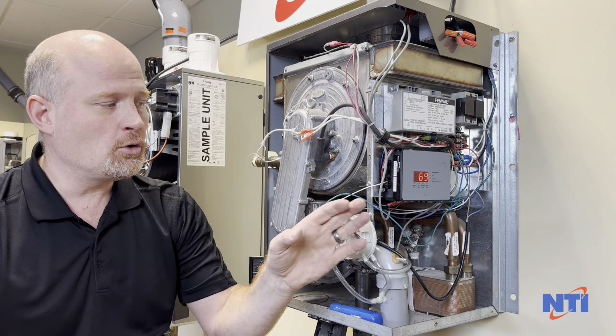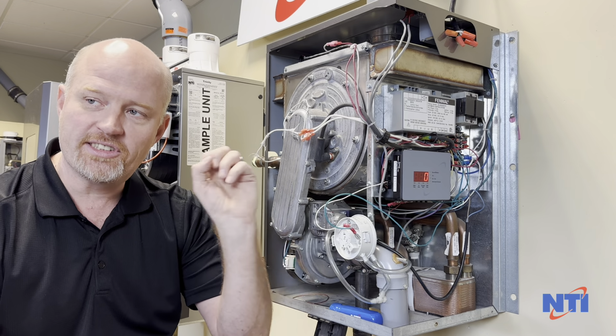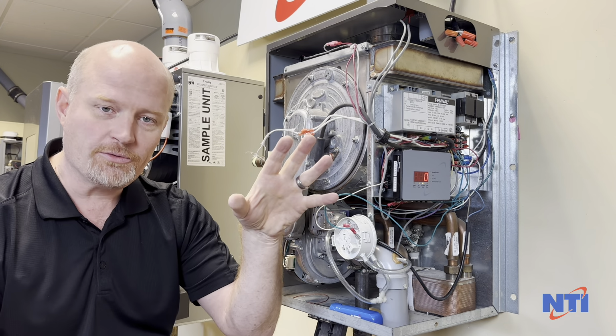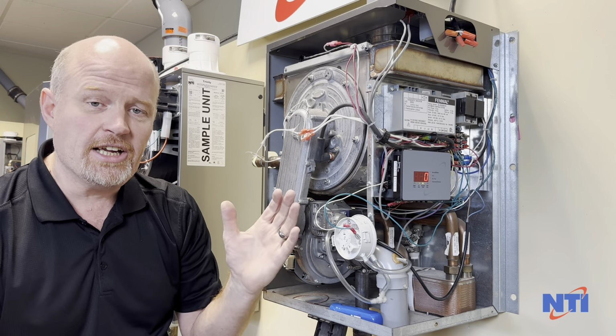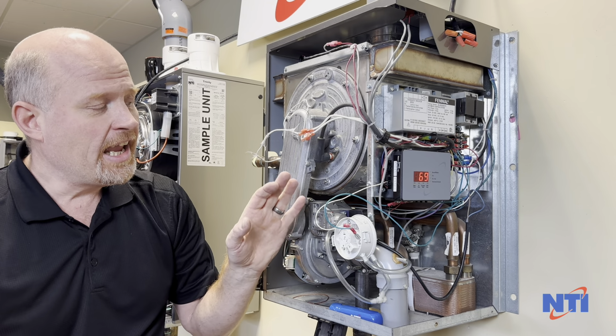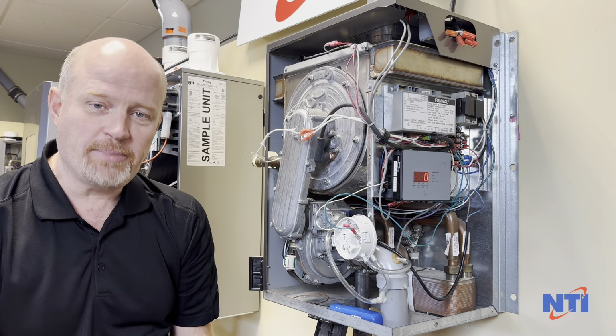In some cases though, usually when the Sentry goes bad, you'll see this flashing repeatedly. It'll come on for a few seconds, turn off, come back on. This may occur during a heating or a hot water call. In all cases, the troubleshooting is basically the same.